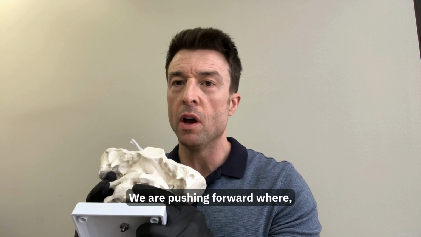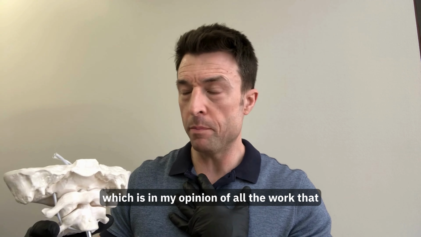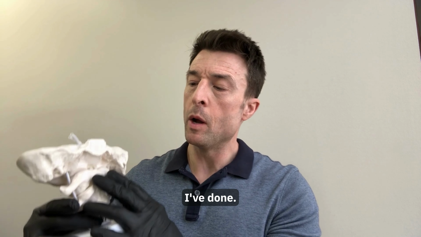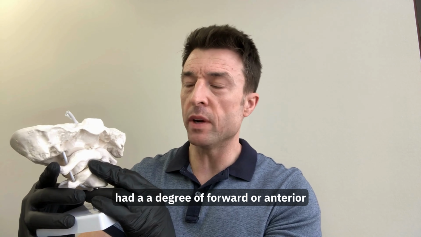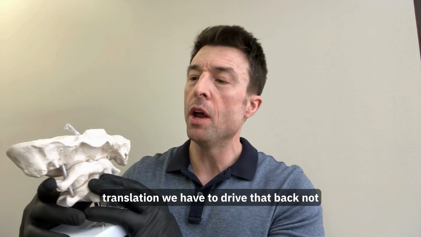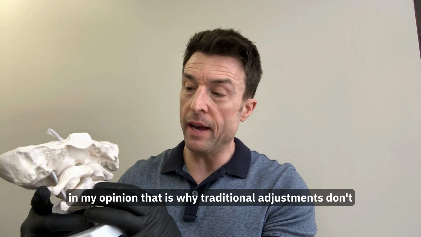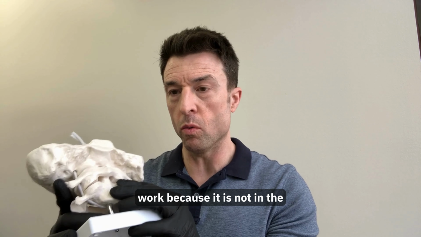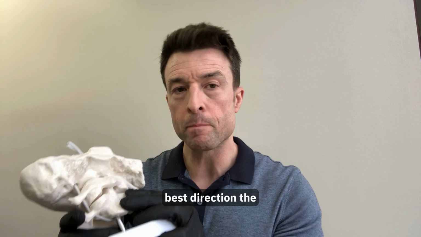We are pushing forward, where, in my opinion from all the work that I've done, the C1, when it is misaligned, has a degree of forward or anterior translation. We have to drive that back, not accentuate that forward. And so in my opinion, that is why traditional adjustments don't work, because it is not in the best direction.